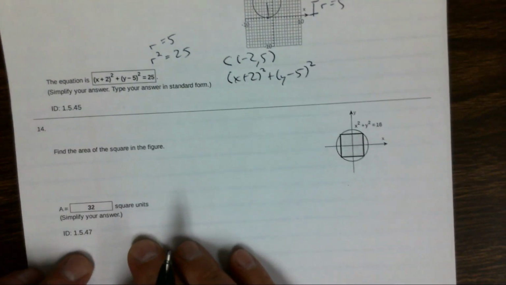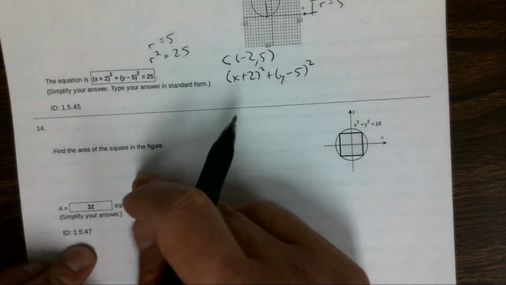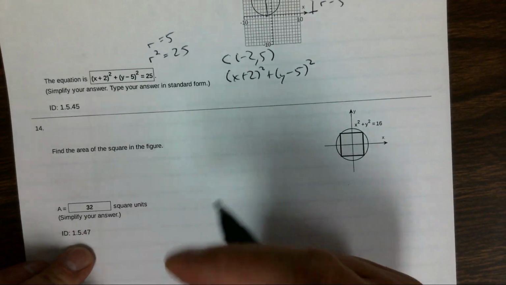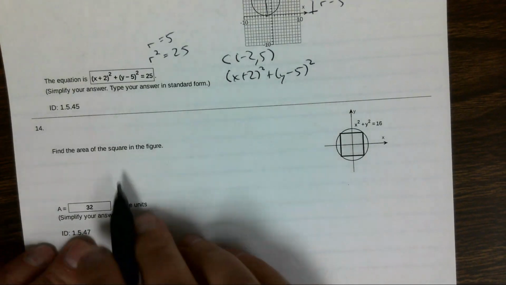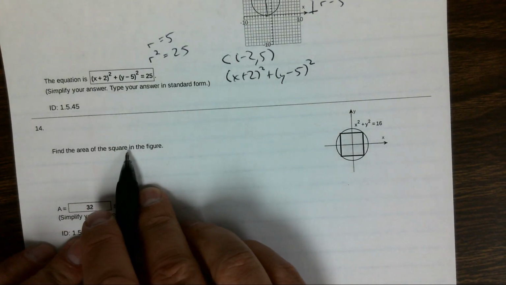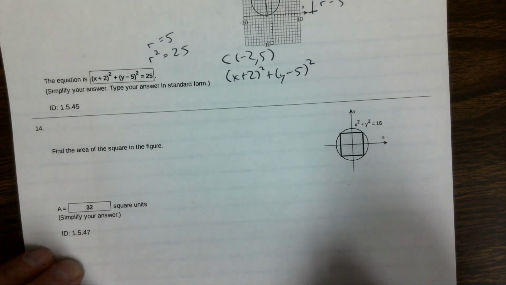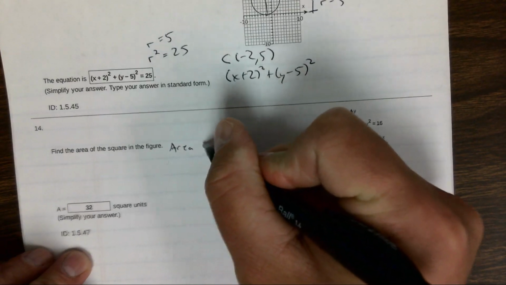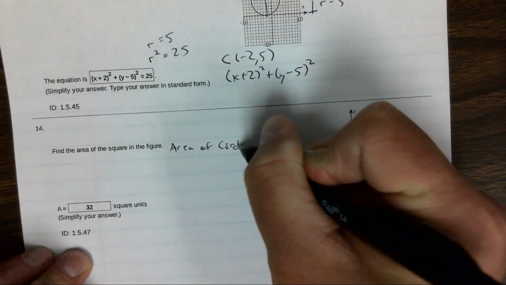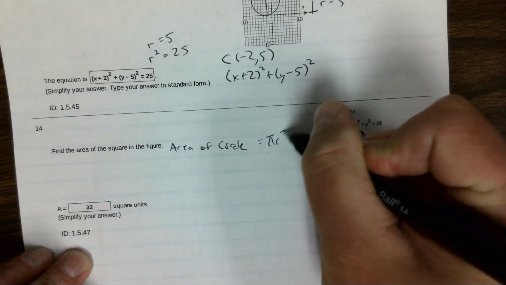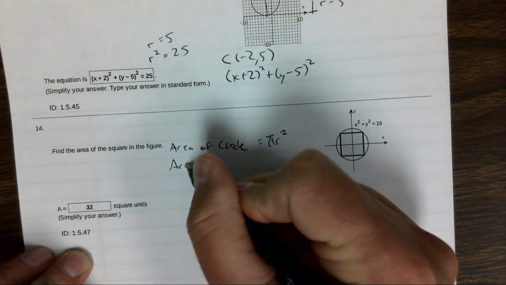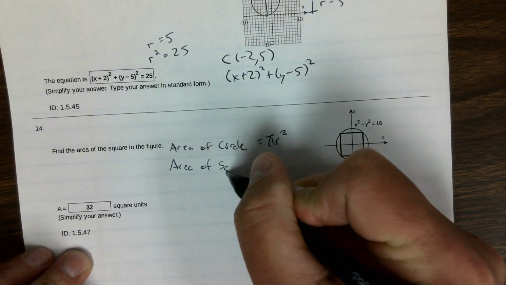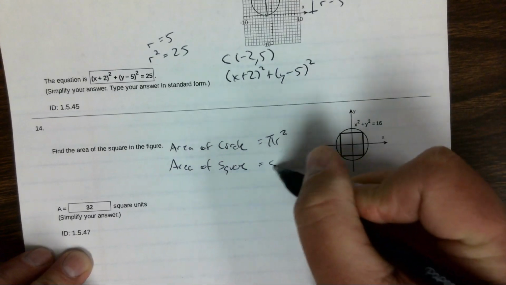Then for our last one, this is an application type problem, meaning like a word problem. It's not that many words. It wants the area of the square inside the circle. So we know area of the circle is pi r squared. We know area of a square is side squared.